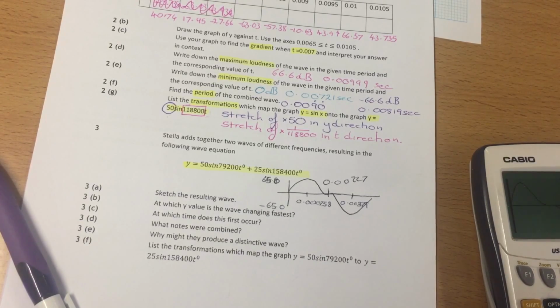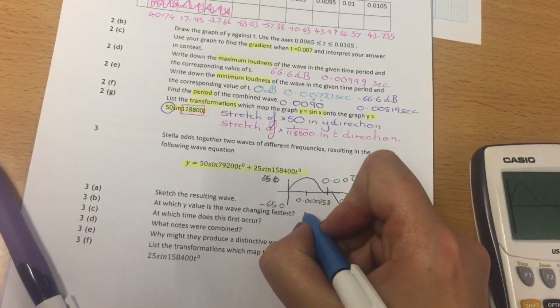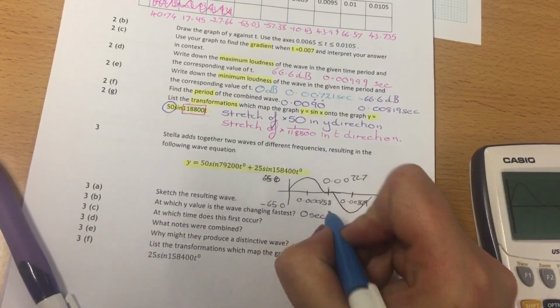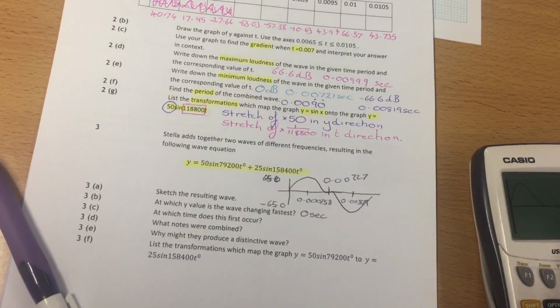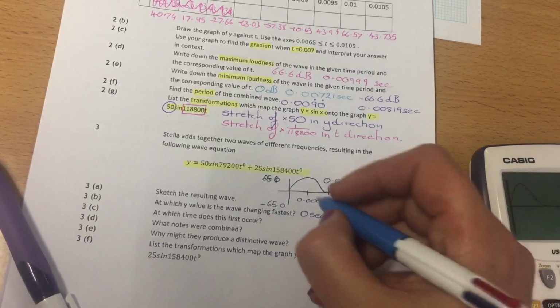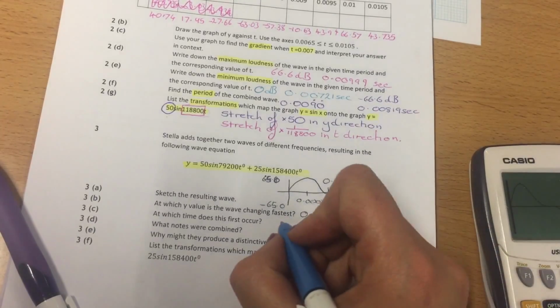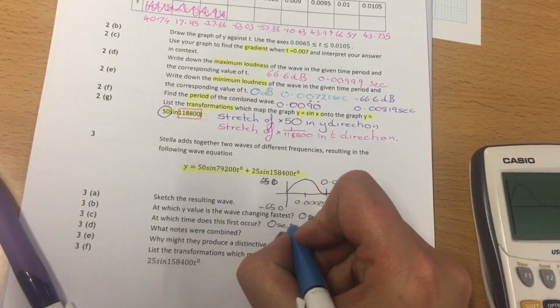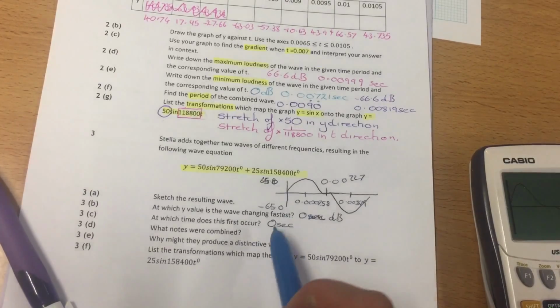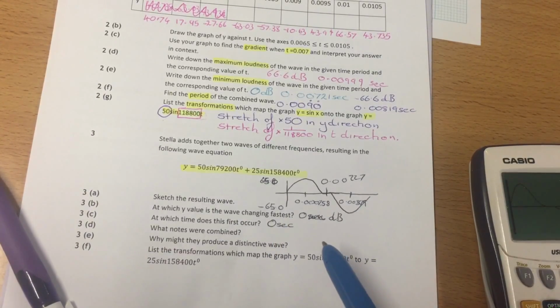So the time that it's going to be changing fastest is at the end of the first period, and to be fair, the beginning of the first period. So the wave is going to be changing fastest at actually 0 seconds and first period. So what y value is the wave changing fastest? It's actually changing fastest at 0 decibels. Time it first occurs is 0 seconds.